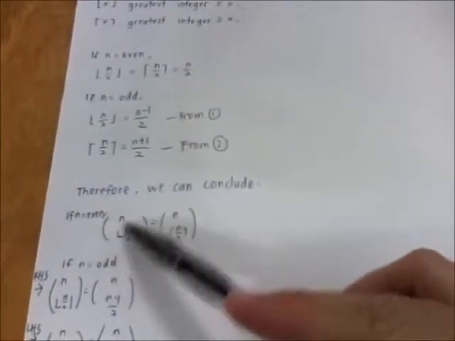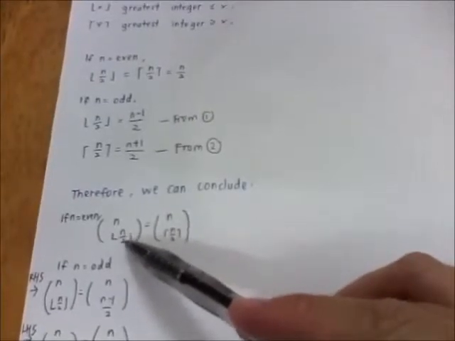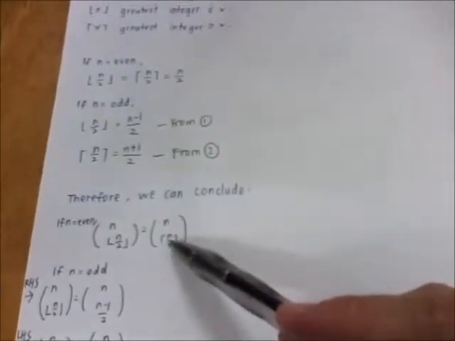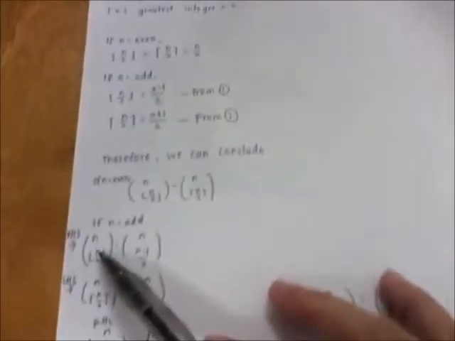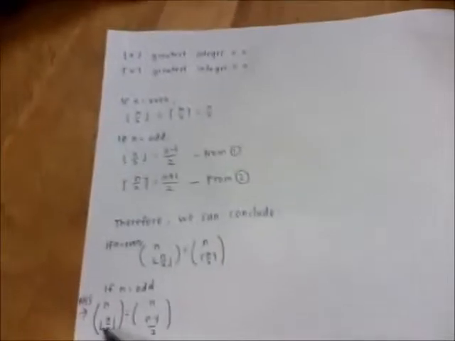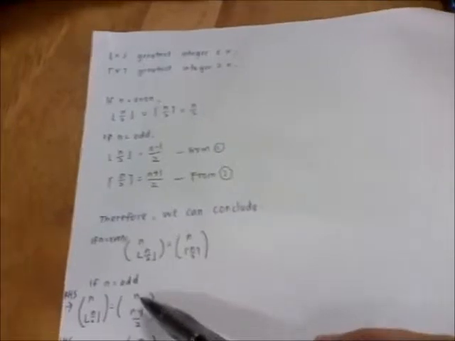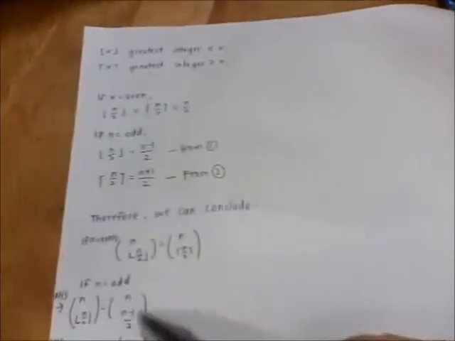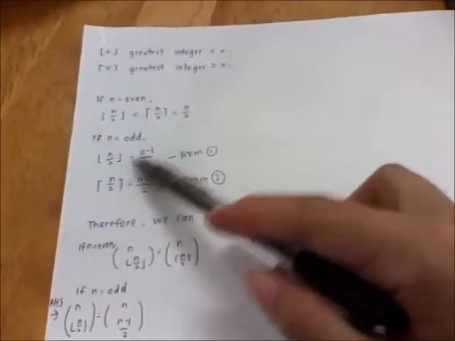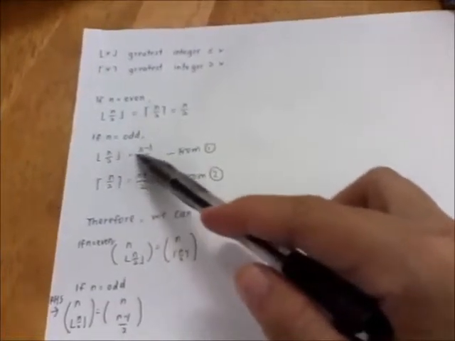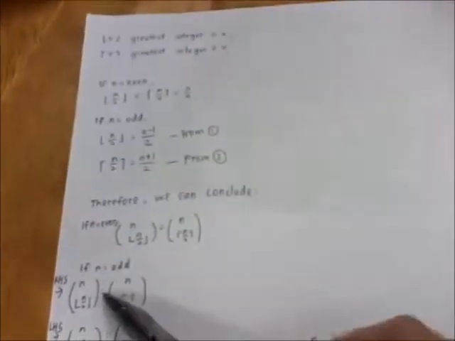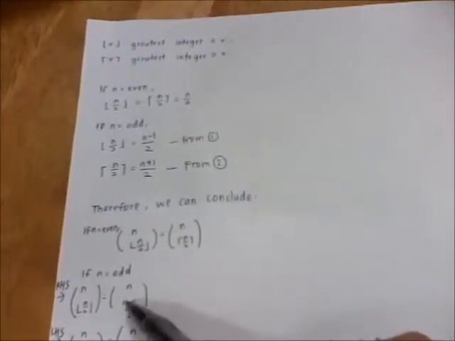Okay, where did we stop just now? So therefore, we can conclude that when n is even, the n of the floor of n over 2 is equal to the n of the ceiling of n over 2. What if n is odd? When it's odd, the n of the floor of n over 2 is equal to the n of n minus 1 over 2. Where do I get this? It's from here. The floor of n over 2 when it's odd is equal to n minus 1 over 2. So I can write the floor is equal to n minus 1 over 2.